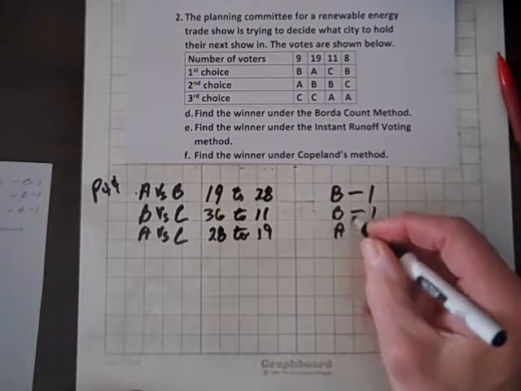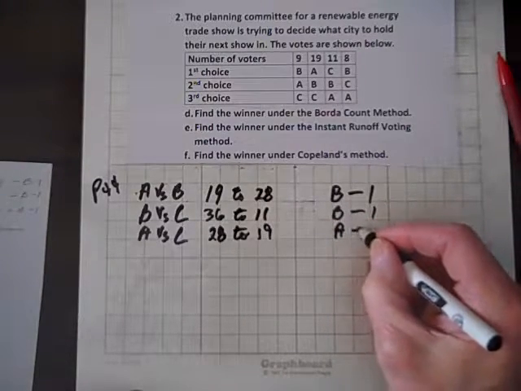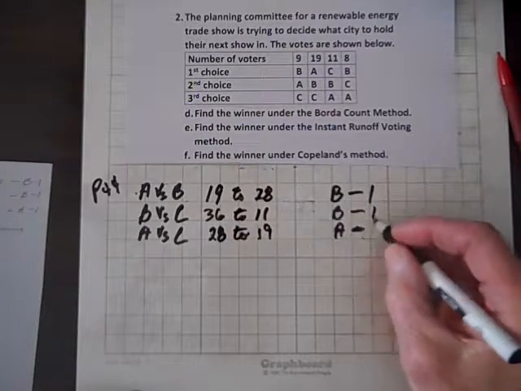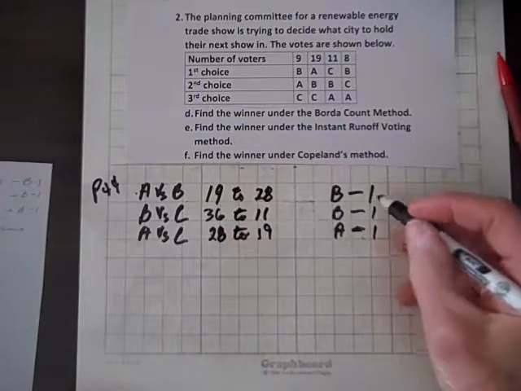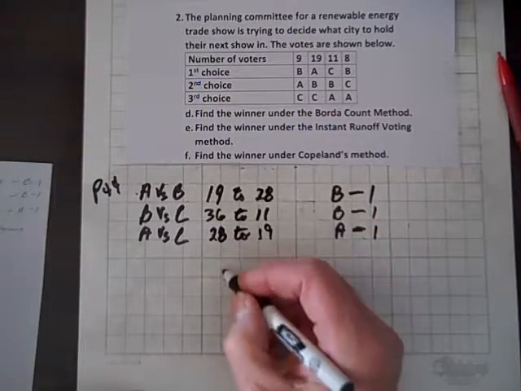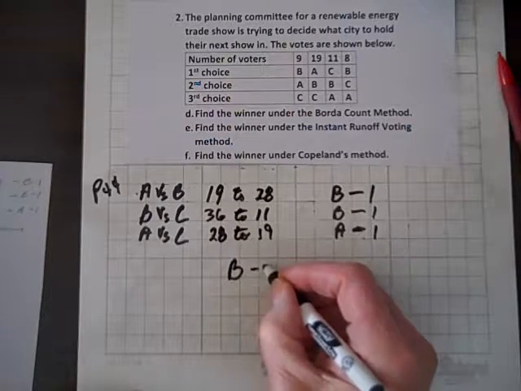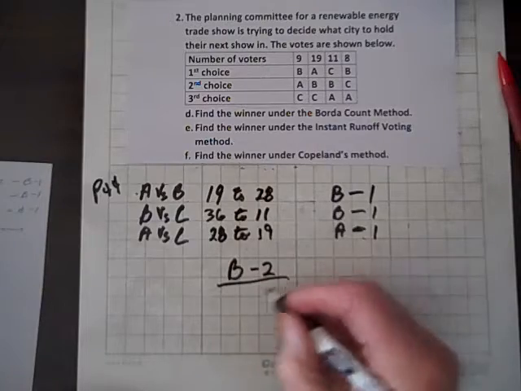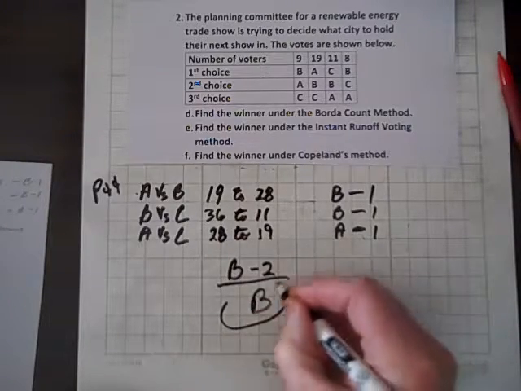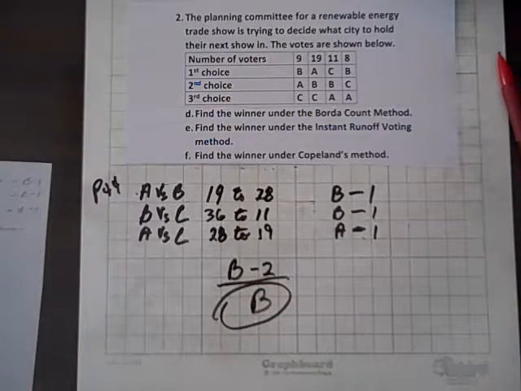So A wins over C, and A gets a point. When we look at the points accrued, B has 2 points, and so B is the winner by the Copeland method.